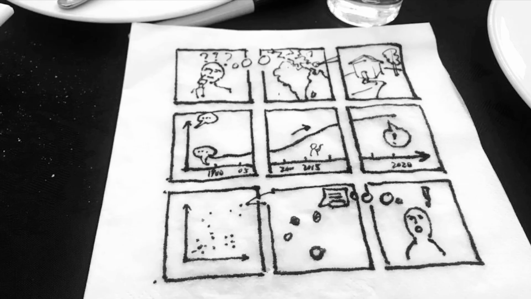If you know Dear Data and their exhibition at the Museum of Modern Art in New York, then you know what I mean. This is a napkin visualization which won a prize, so it's really easy. Everyone can do it. And I want to invite you to do this.